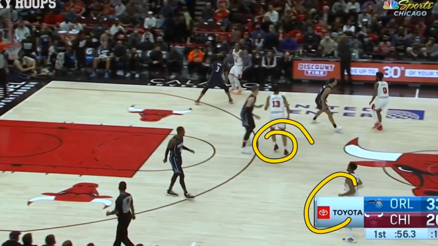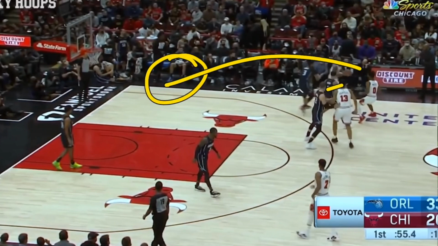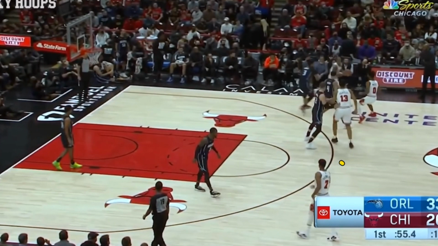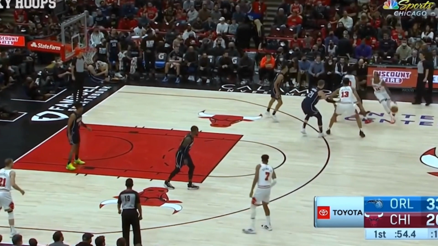So basically how this is set up is that wing player is going to either get that ball dribbling up or he's going to get it passed to him. Either way, he's going to then set a dribble handoff for the corner man who's going to be popping up. At that time, the player at the point is going to be setting that screen, and we really want that player at the point being our center or at least our biggest man.